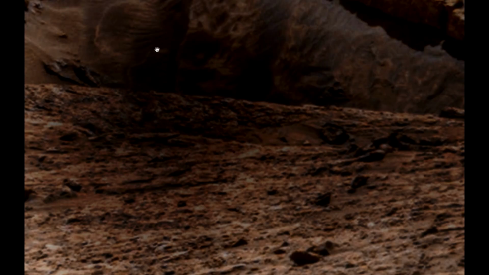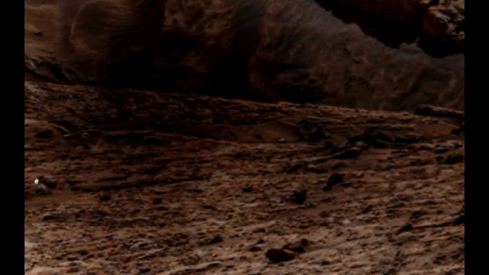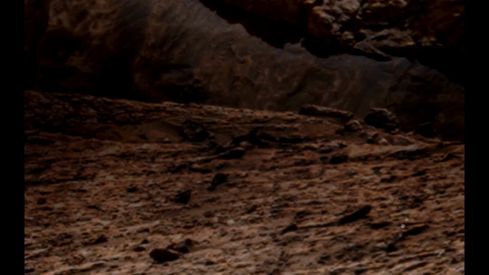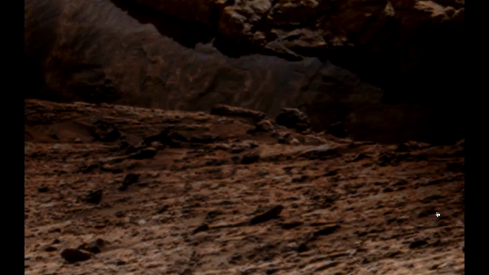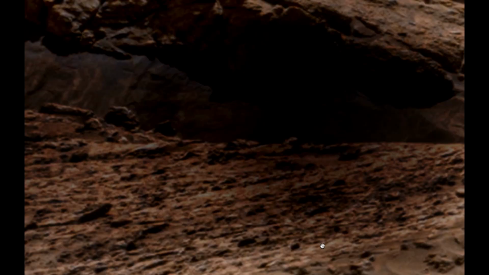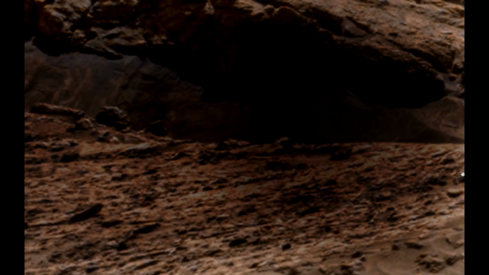Interesting design here. Looks like some type of face etched into the background on the terrain. Interesting objects here. And that interesting face-like structure.